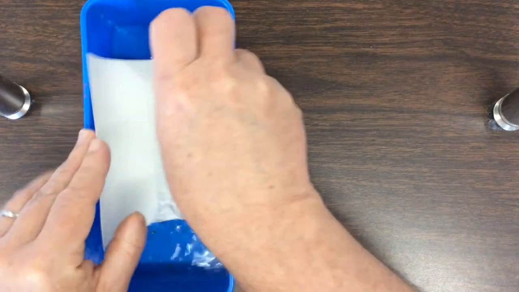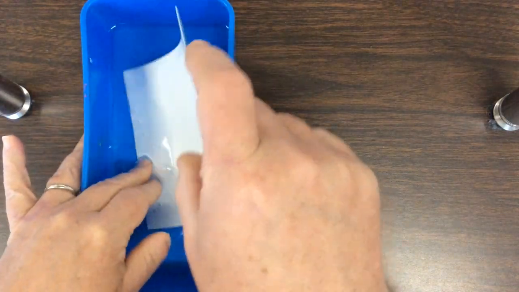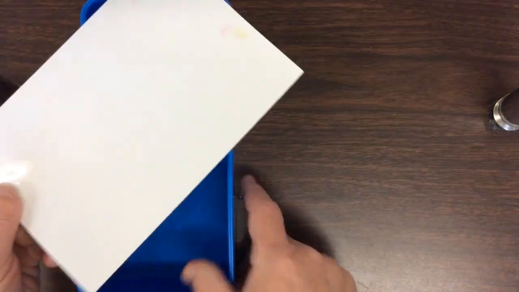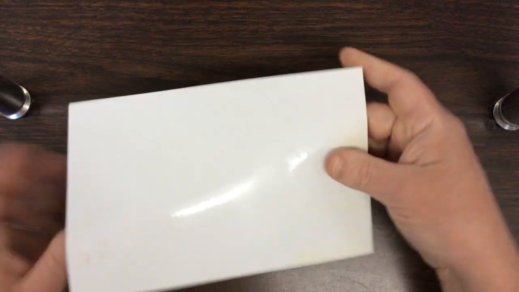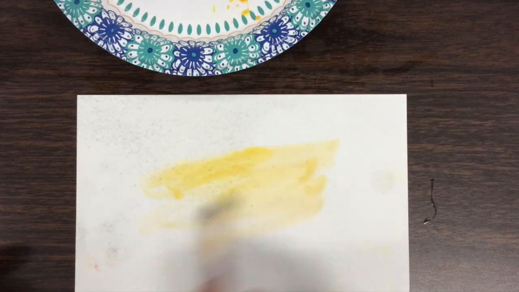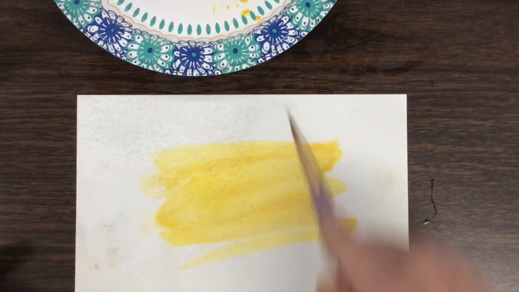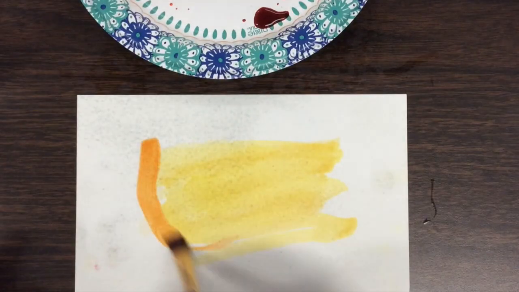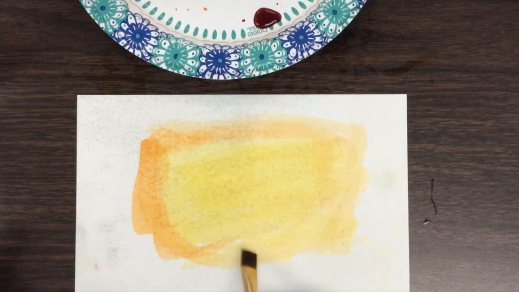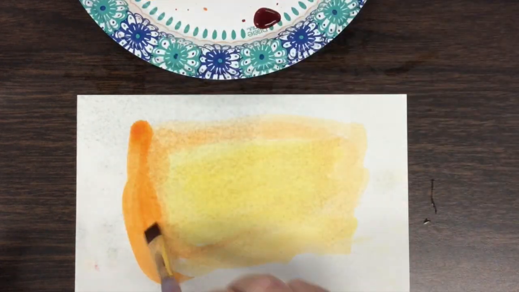Since I don't want to see the brush strokes, I'm going to use really wet paper. That will blur my brush marks so that all we get is a wash of color. You'll notice I'm starting with the lightest colors here in the middle, my light yellow-brown color that I mixed, and then progressing towards the darker colors near the edge, going now to an orange.